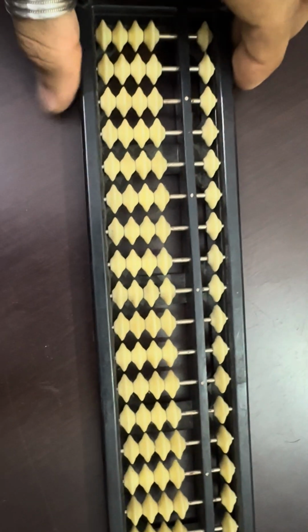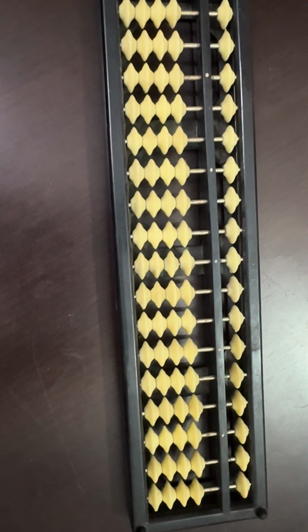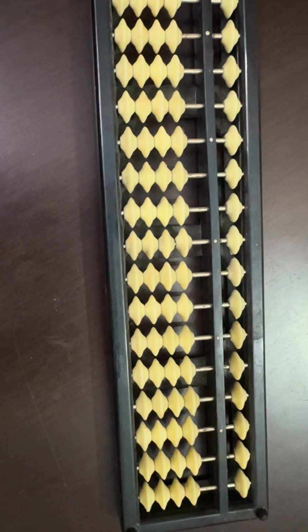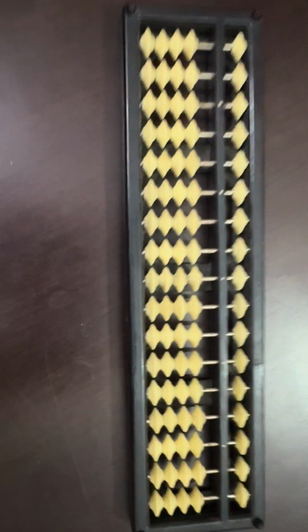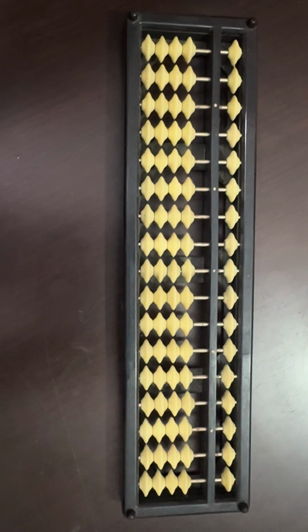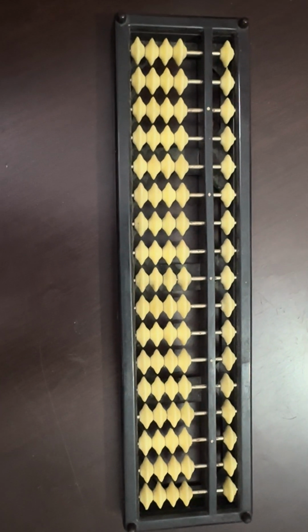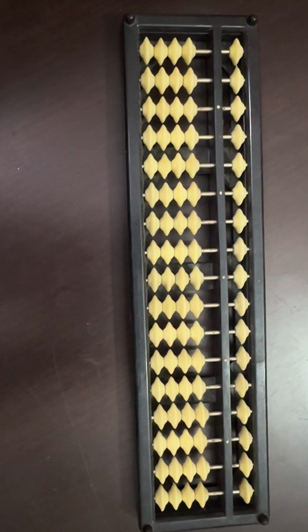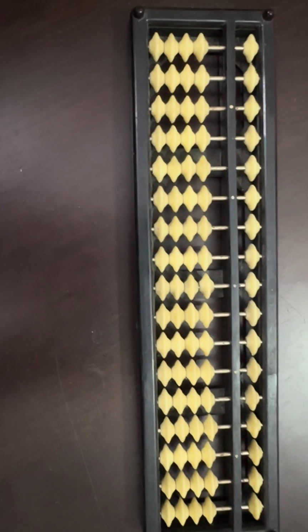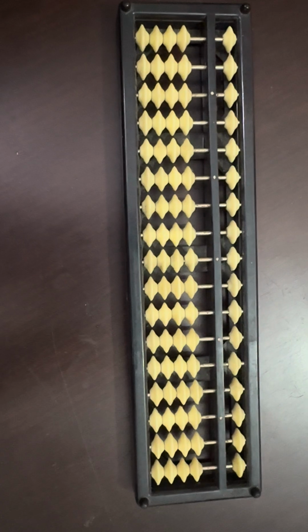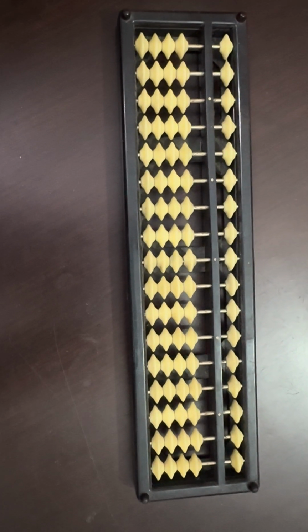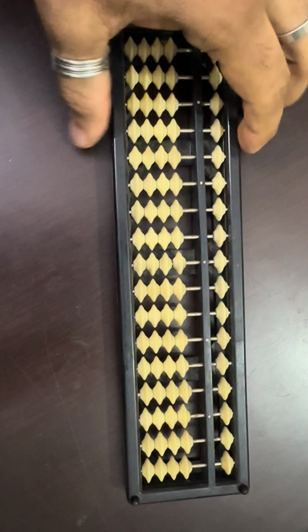Okay, so in today's video I'll be showing you how we can use an abacus to improve our mental calculation, our mental mathematics, and how we can use that in day-to-day life. I'll be making separate videos on how you can step-by-step learn an abacus. In this video I'll just make a quick introduction on how you can represent any number using this abacus.